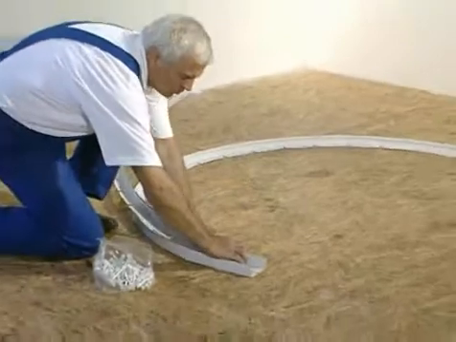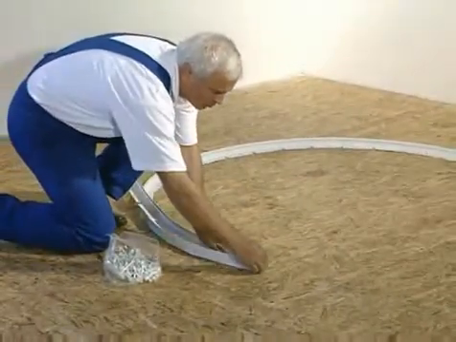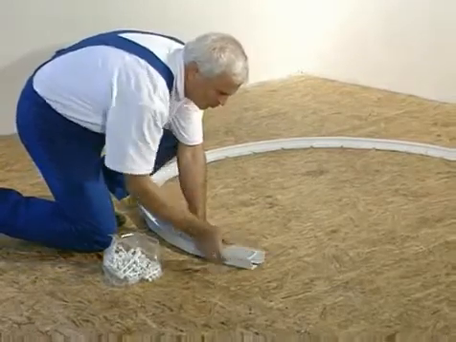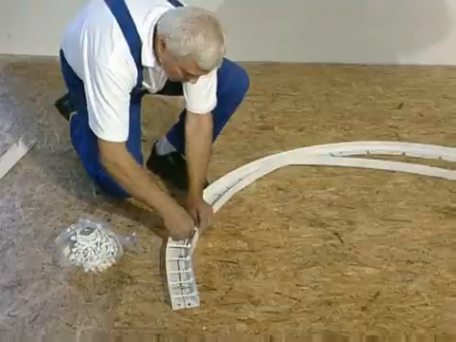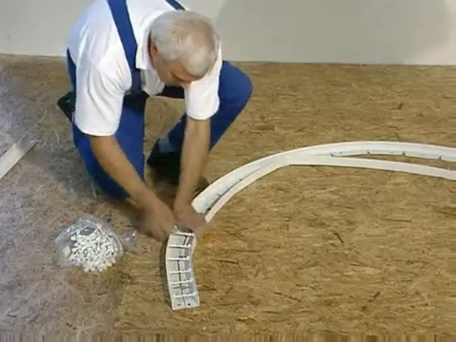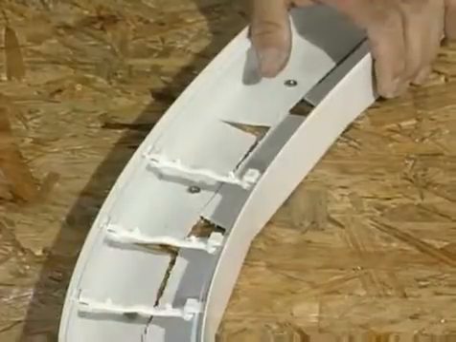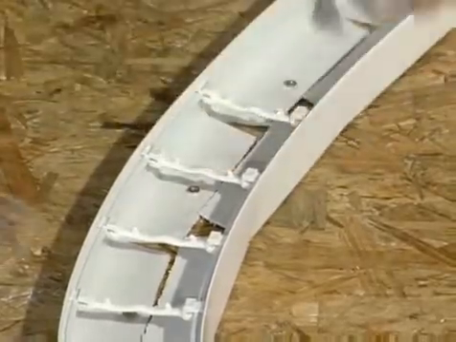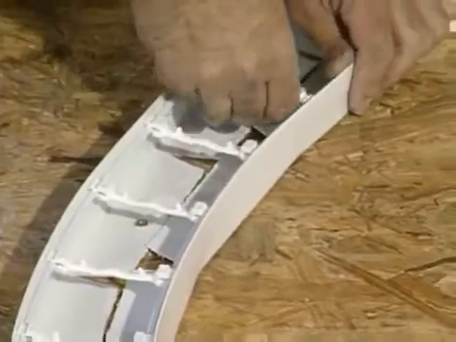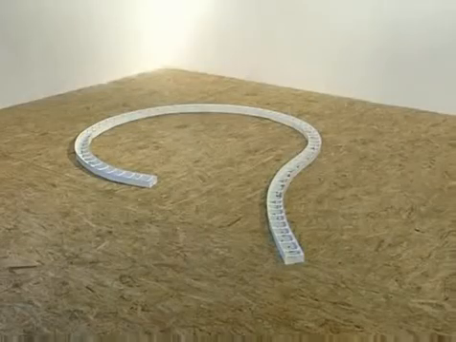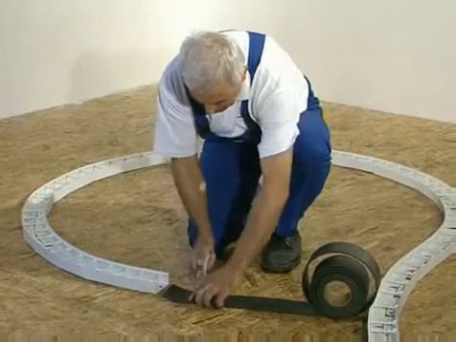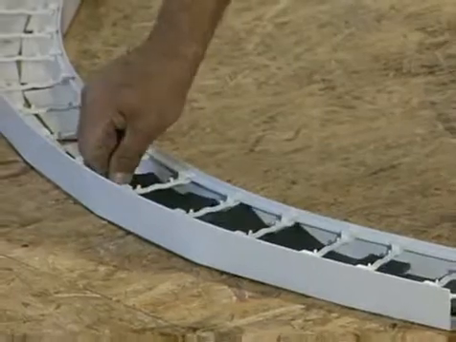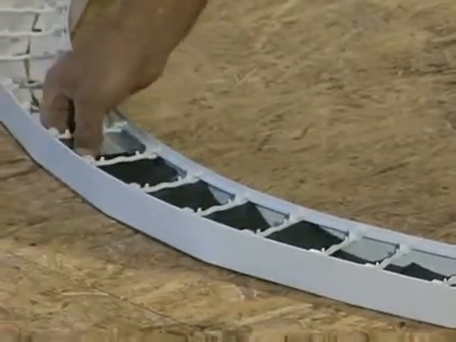Screw the second part of the profiled section to the floor. Clip both parts of the section together to obtain the thickness of 8 cm again. Place the joint filler tape in the bottom of the section, making incisions on the tape to let it spread correctly along the whole section.